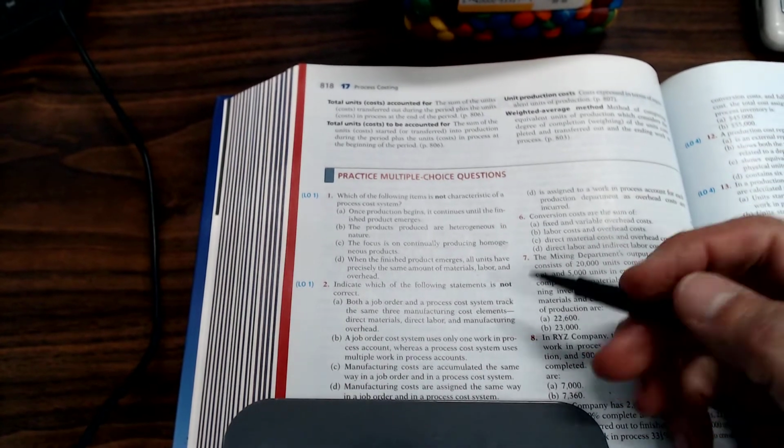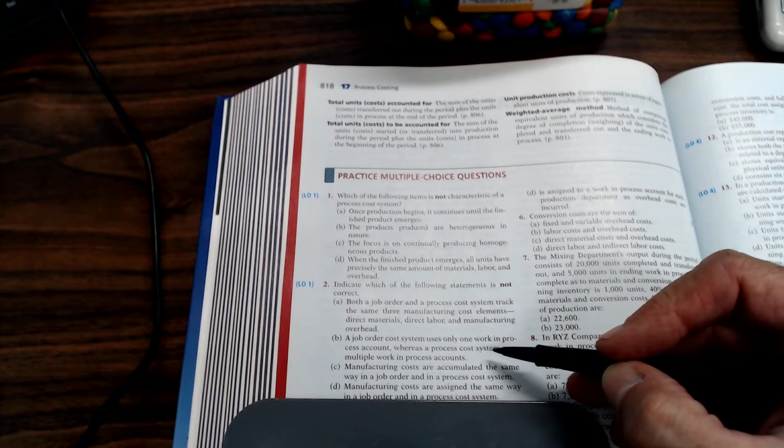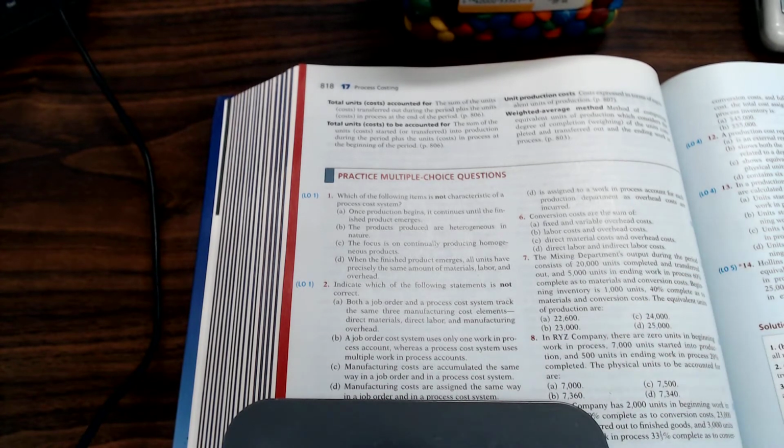Job order cost system uses only one work in process account, where a process cost system uses multiple accounts. That's true. Just showed that. Manufacturing costs are accumulated in the same way in a job order and a process cost system. That's true. We accumulate them in the same way. They're accumulated in work in process accounts.